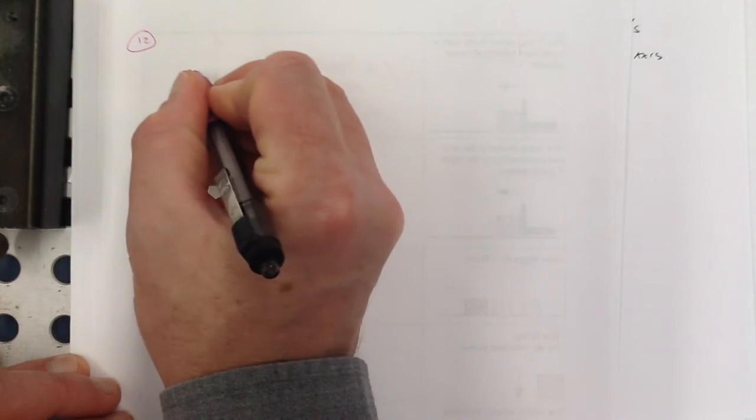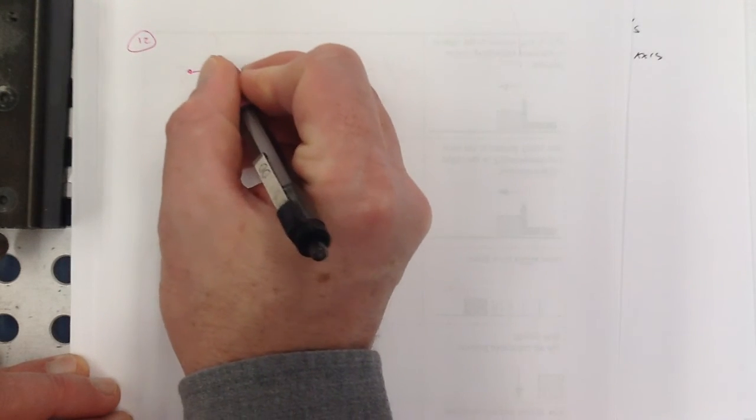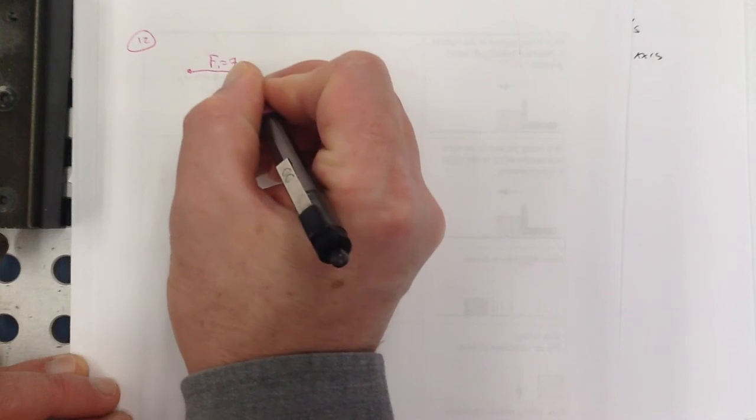2 horizontal forces, F1 and F2, they're both horizontal, act on a 4 kilogram disk that slides over frictionless ice on which an XY coordinate system is laid out. So these are 2 horizontal forces, but it's moving in an XY plane. Force F1 is in the positive direction of the x-axis and has a magnitude of 7.